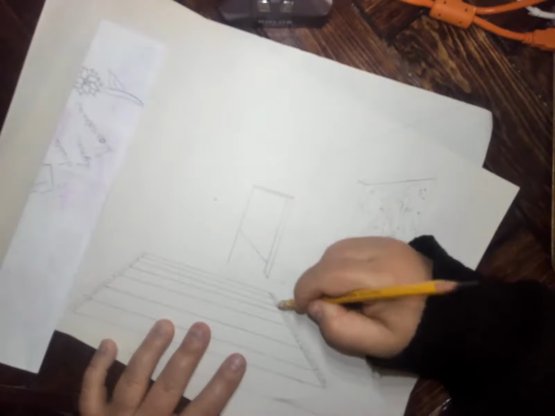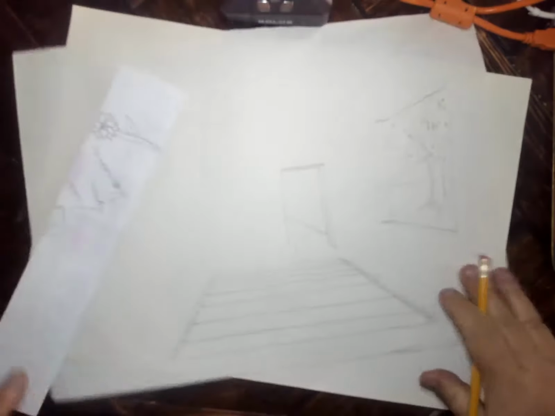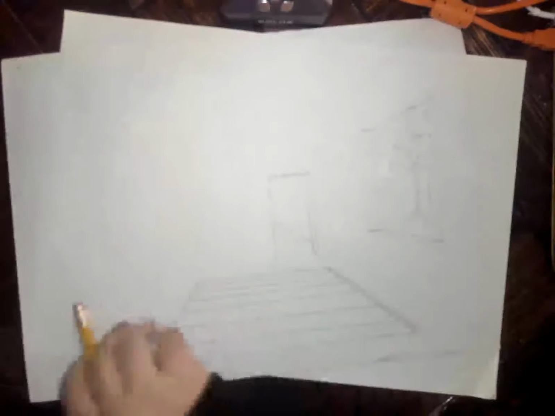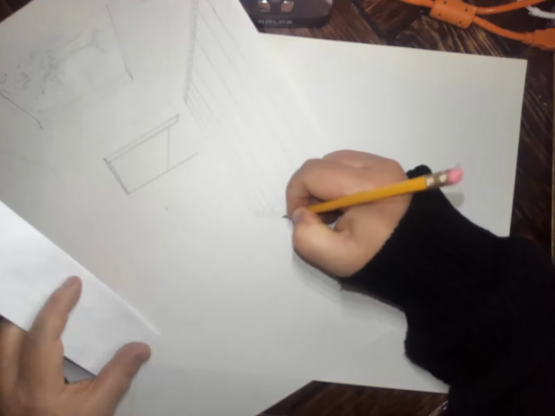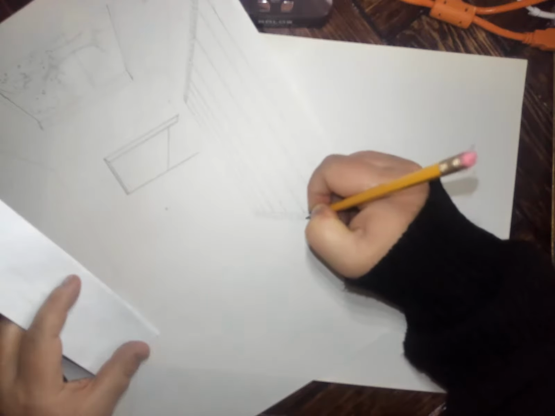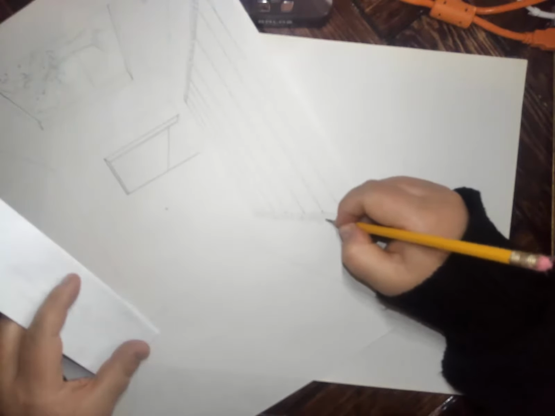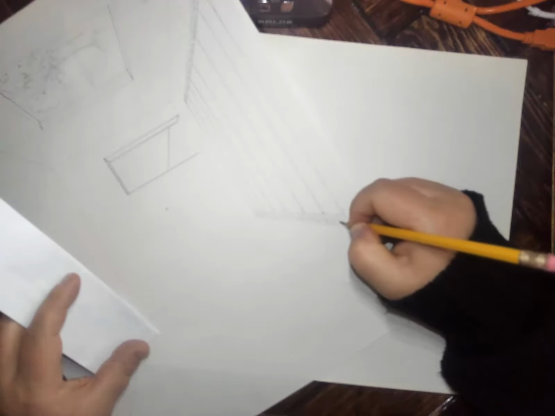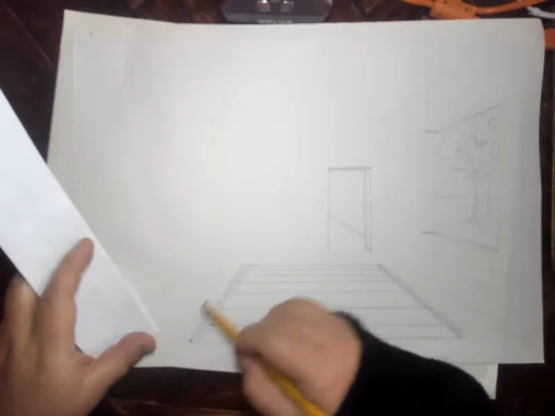It'll be approximately right there. And same thing on this side. And now all the tassels look like they're roughly the same size.